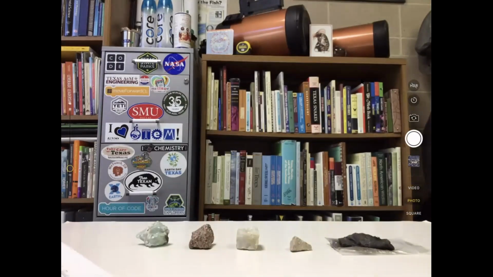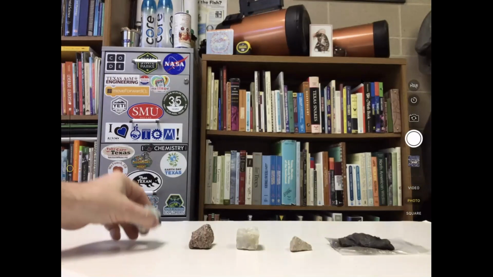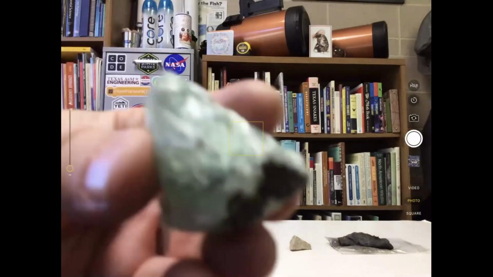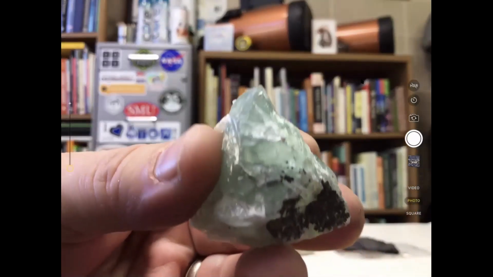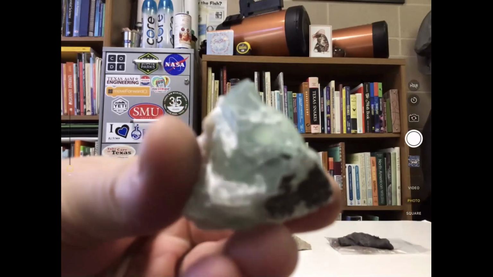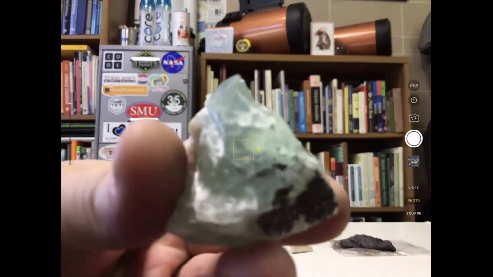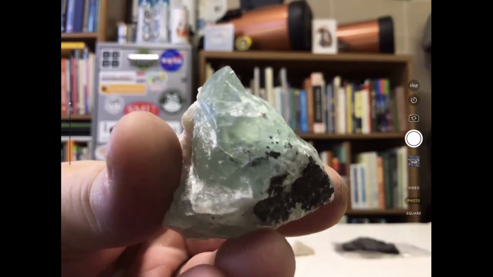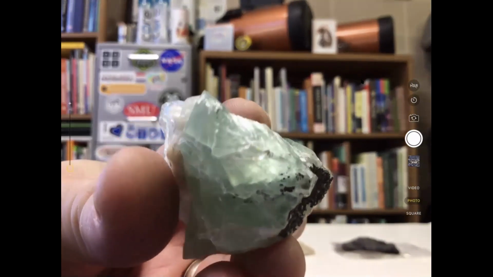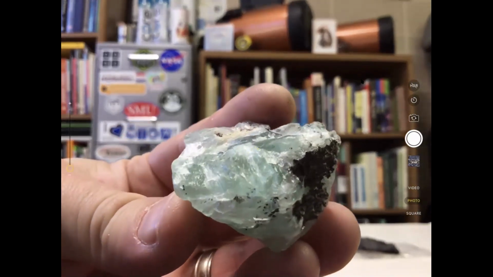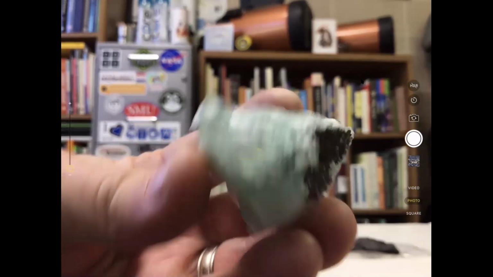So let's take a look at the fluorite again real quick. You can see it up close again there. It's kind of got a pale green color to it. So I'm going to write down in my science notebook, pale green.